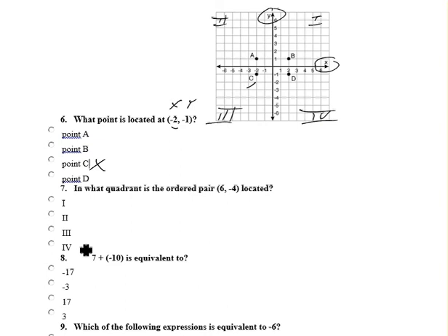And you just got to remember, in quadrant 1, X and Y are both positive. In 2, X is negative, Y is positive. In 3, they're both negative. And in 4, X is positive, Y is negative. And that's what we had.